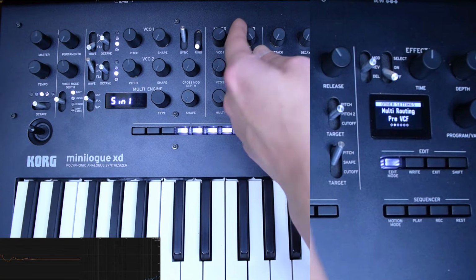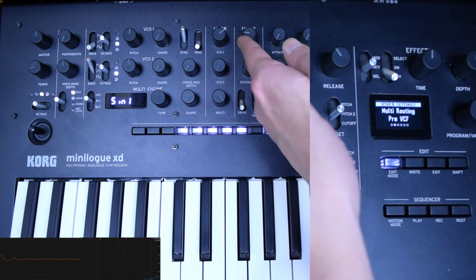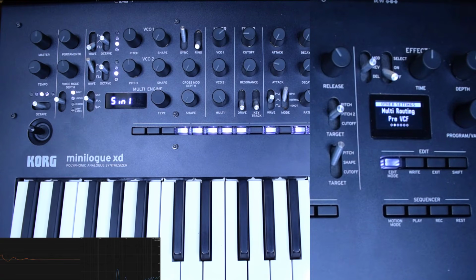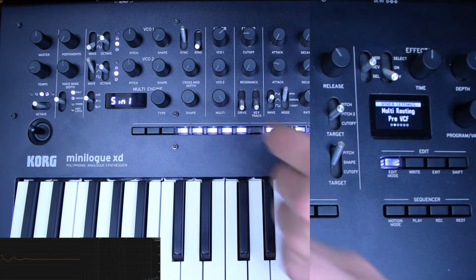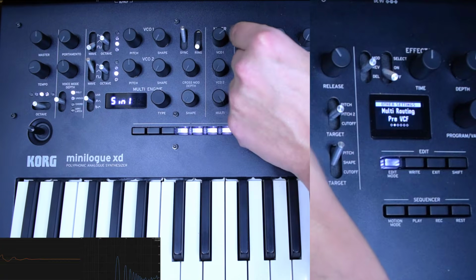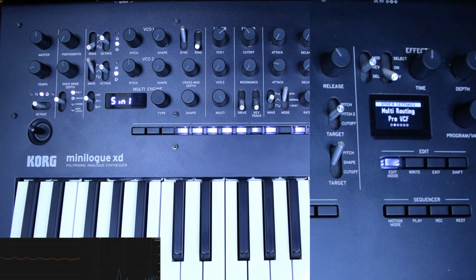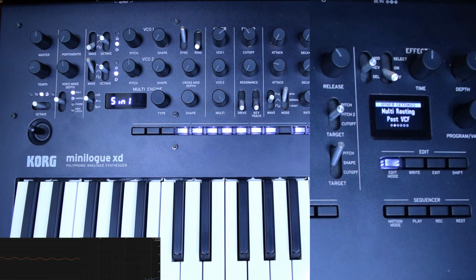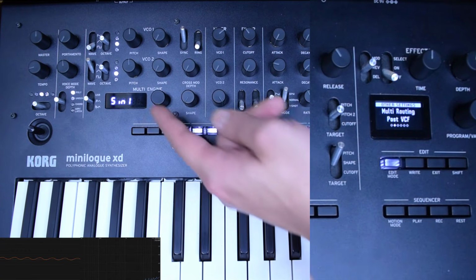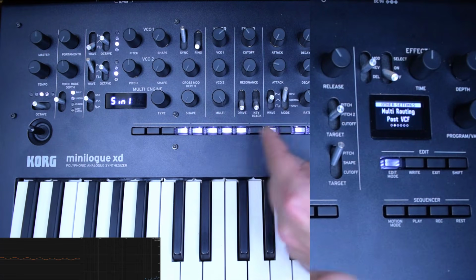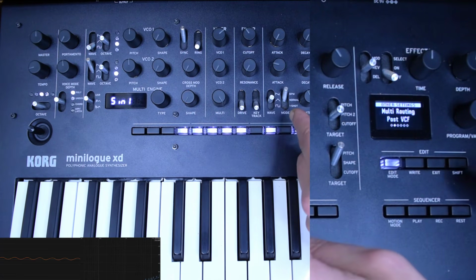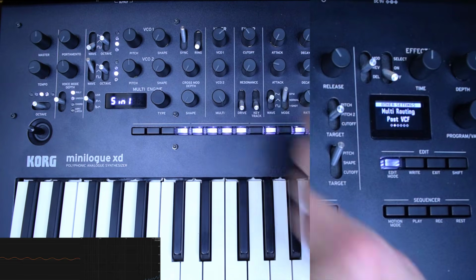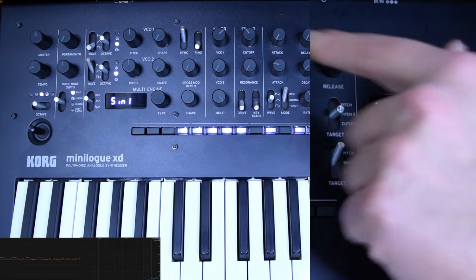So I'm going to be cutting some frequencies. I'm going to go there and just cut frequencies. And if I play something, we hear almost nothing, because we are cutting a lot. And it makes sense. But right here, what we can do is change it to post VCF. Because now the multi-engine is skipping the filter. That's why it's post VCF. It's not going through the filter, and it's going directly out to the envelope.